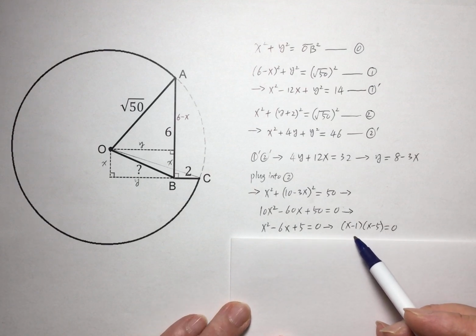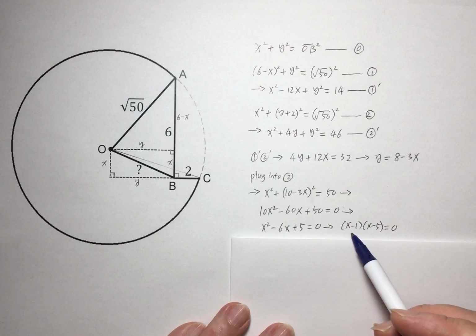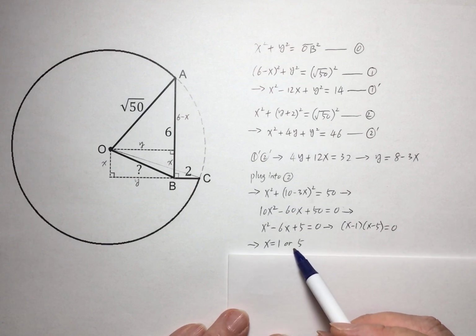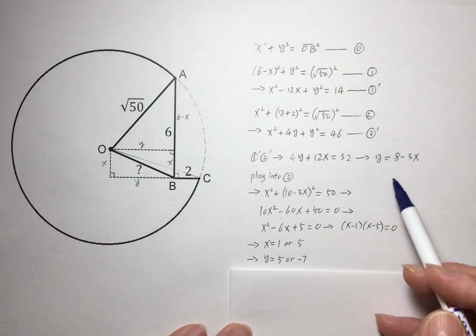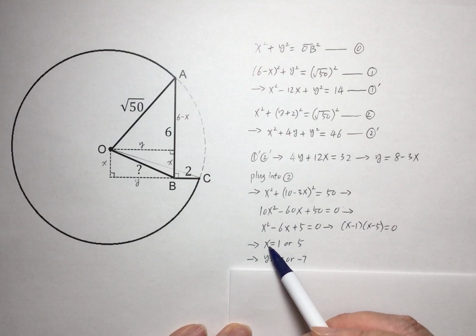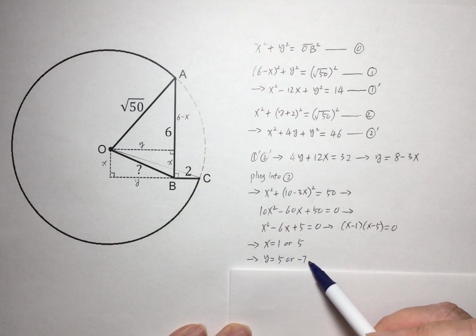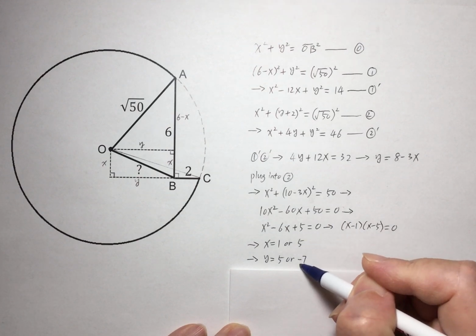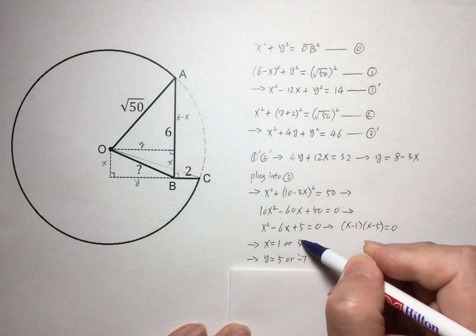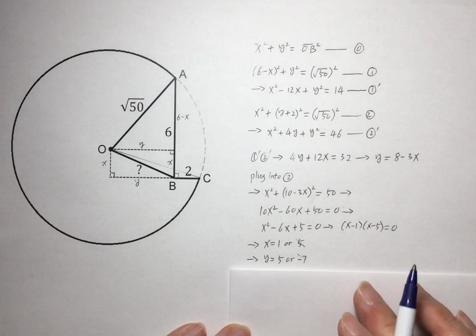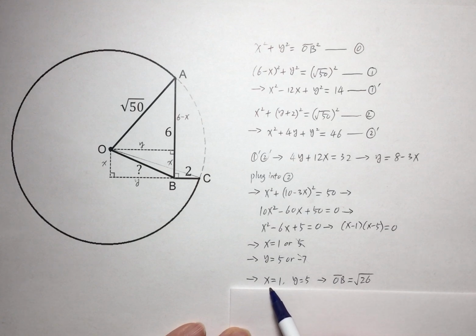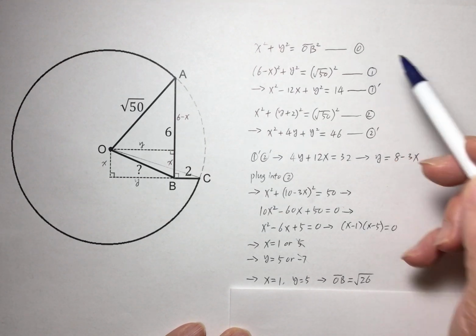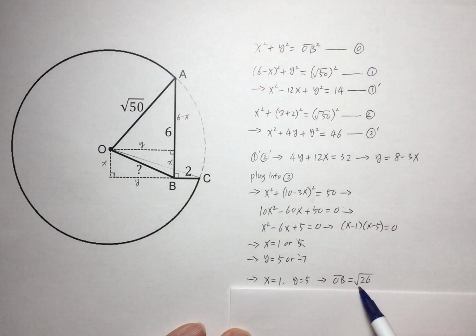Now it's not difficult to see the solution is x equal to 1 or 5. So if x equal to 1, then based on this equation, y is 5. If x equal to 5, then y is minus 7. But we know that x and y should be larger than 0, so minus 7 is not the right answer. So 5 is also not the right answer. So the only answer is x equal to 1 and y equal to 5. Now we plug this into equation 0, and we get the length of OB is square root of 26.